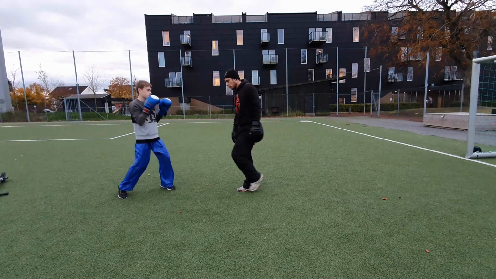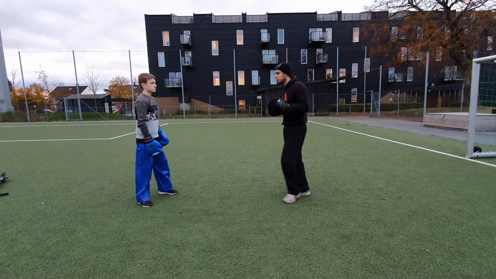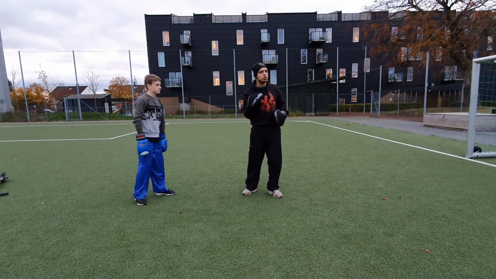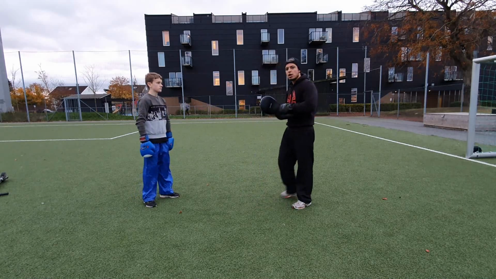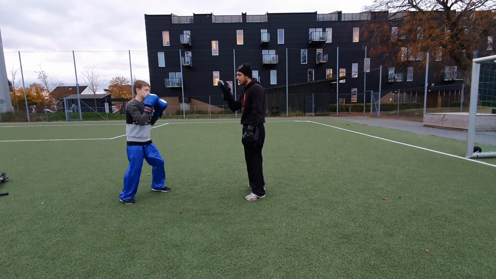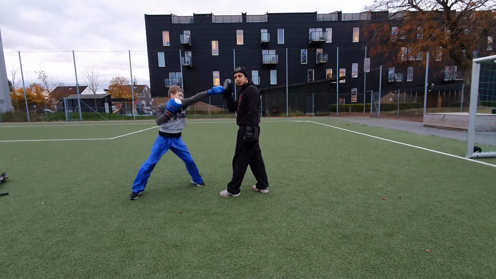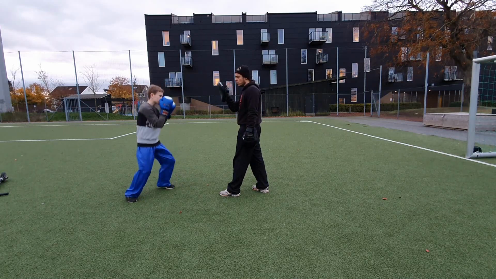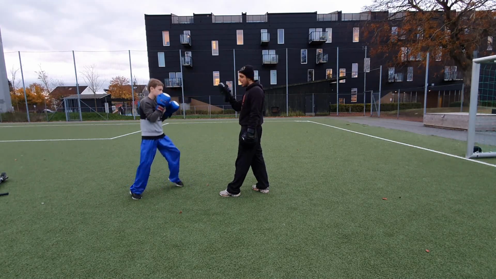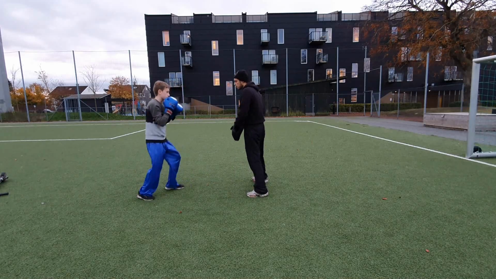Okay. So, what we like to do when we start is I just want him to start with his straight punches, his jab and his cross and his 1-2. So what I'll be doing is I'll be holding my right hand up, and as long as my right hand is up, Zander can punch whatever he wants. Either it's the jab, the cross, or the 1-2. Good idea.